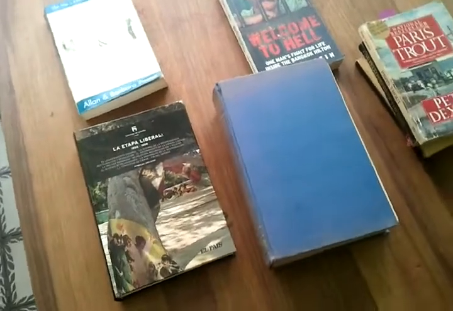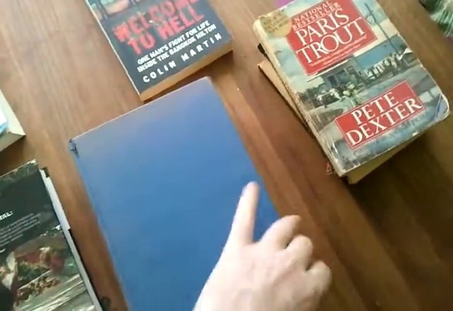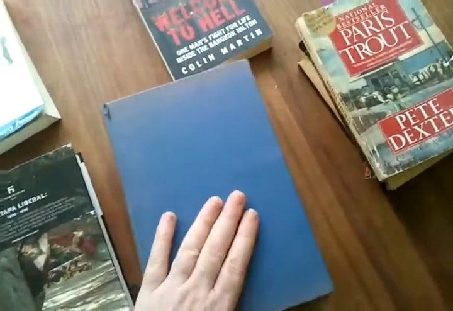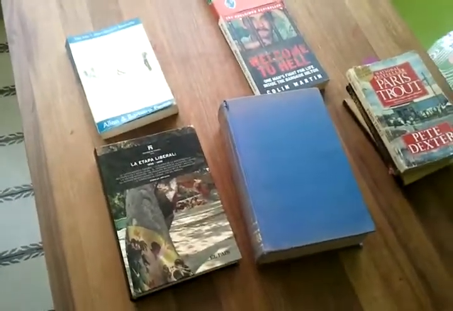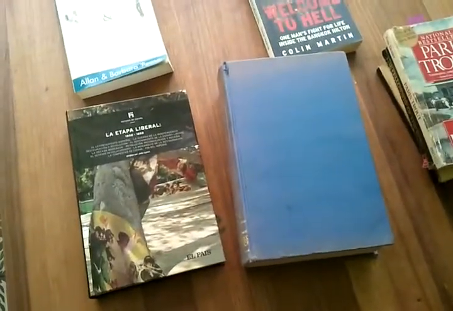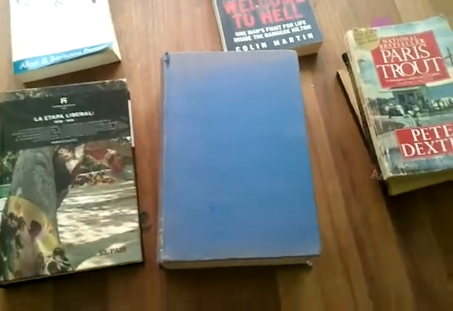Anyway, we were stressing the fact that books are physical objects, that they make a sound, that you can smell them, maybe even taste them, who knows. And what we're going to look at now is the physical structure of books, both inside and outside. So let's start on the outside.